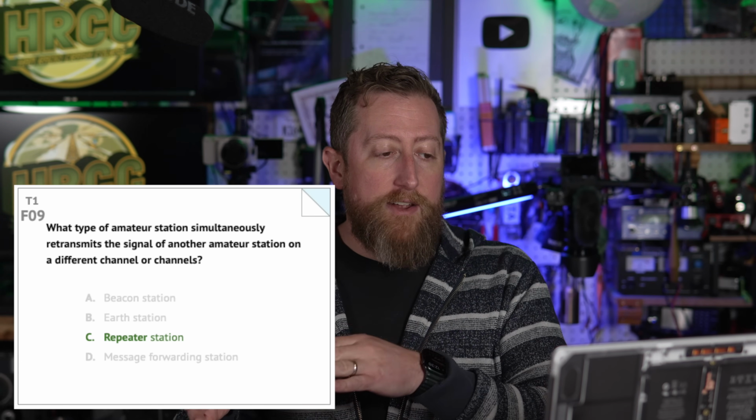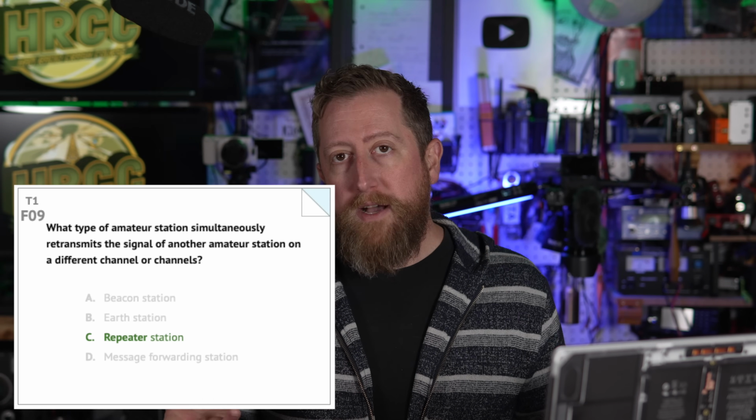Foxtrot 09, what type of amateur radio station simultaneously retransmits the signal of another amateur station on a different channel or channels? We've talked about them a lot. C, repeater stations.